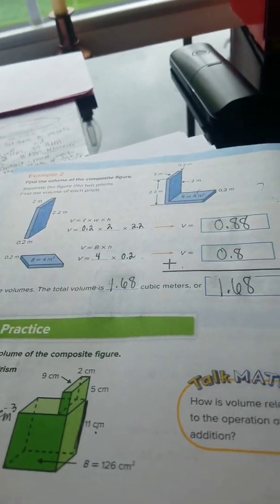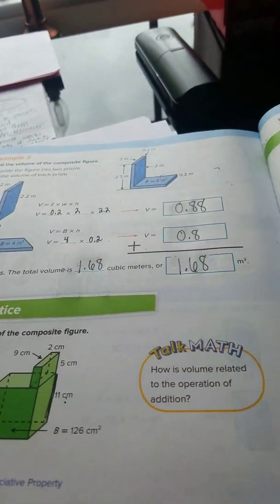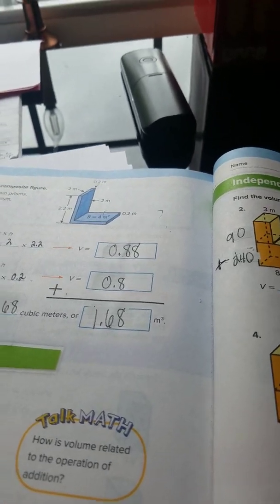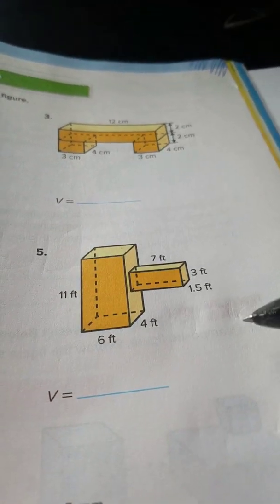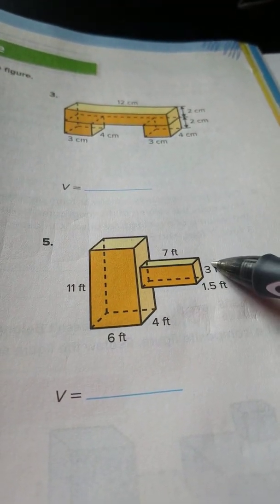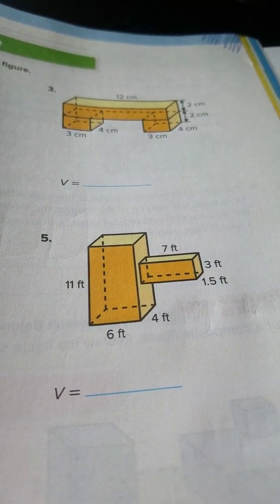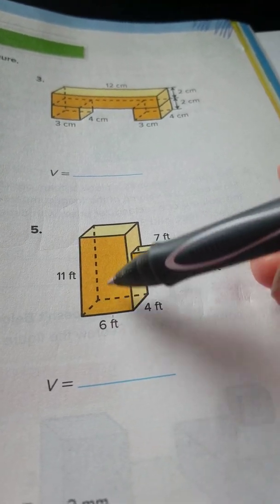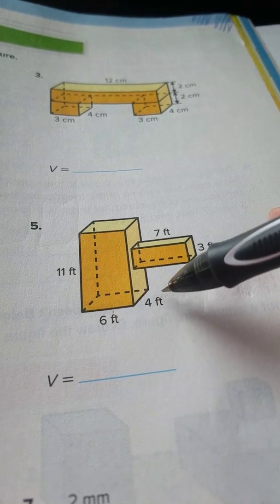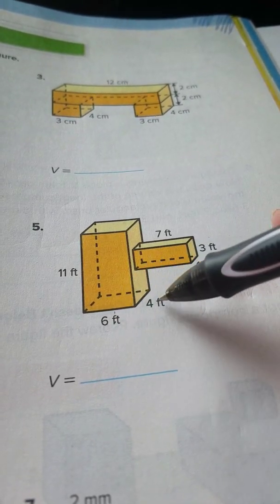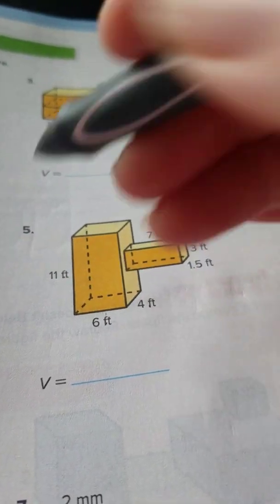Let's do another one. Let's do number 5 because I see there's some decimals, and on your homework, there's one that has decimals. Let's look at this real tall guy here. It's 11 feet high. So it's 6 long, 4 wide, 11 feet high.